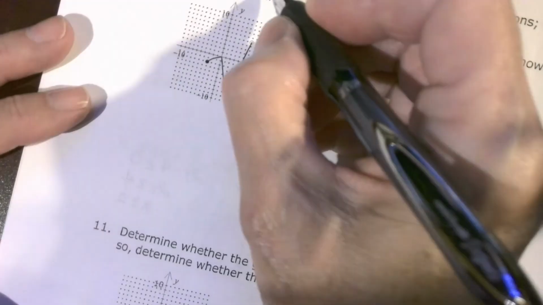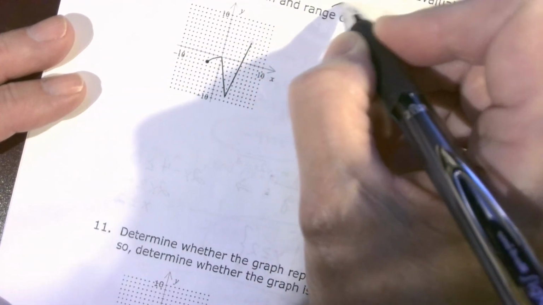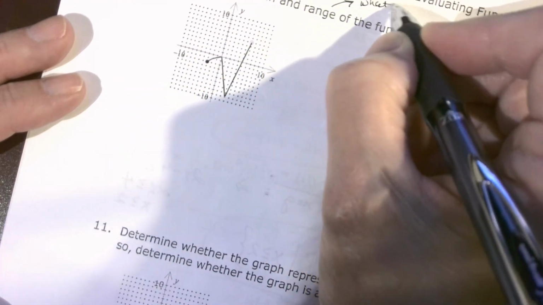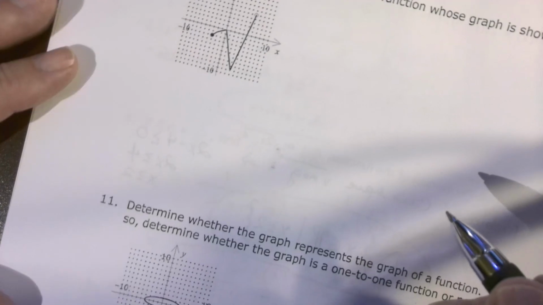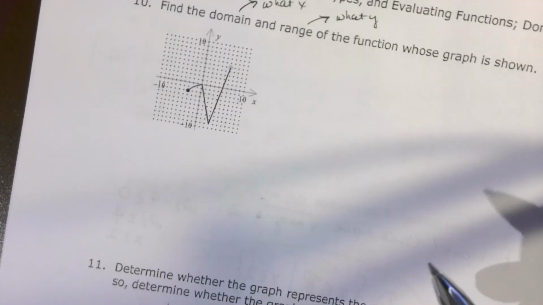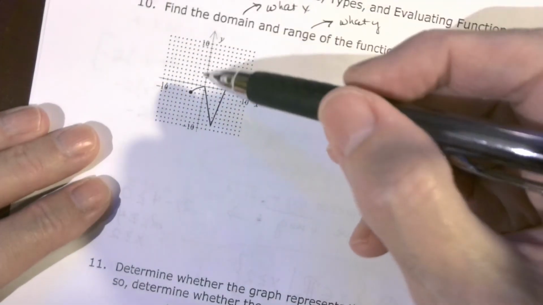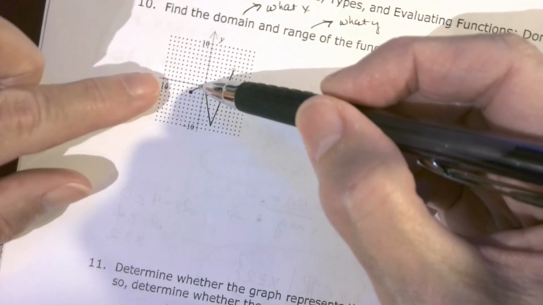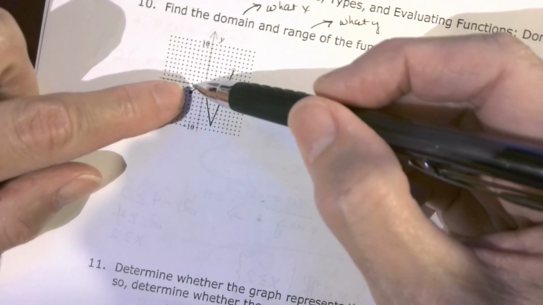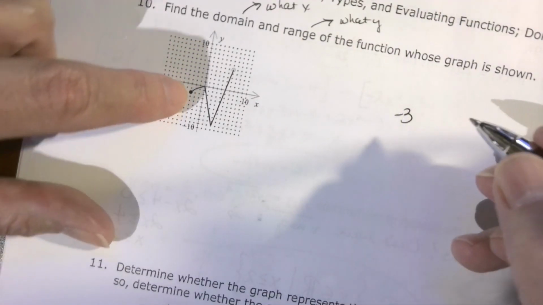So domain, reminding you, it's what the x's are, and this is what the y's are. Okay, so to look for the domain on a graph, it's really very simple, much easier than algebraically. So you just look at the graph and think, what is the smallest x that you see and what's the biggest x? So you can see that this x right here, coming this way on the x-axis, that's as far left as it goes, and that's a negative 3. Okay, and it's equal to that.